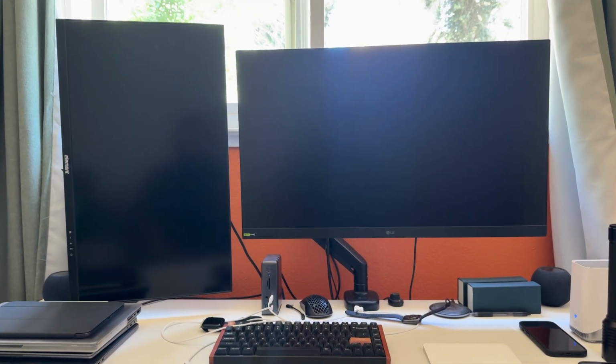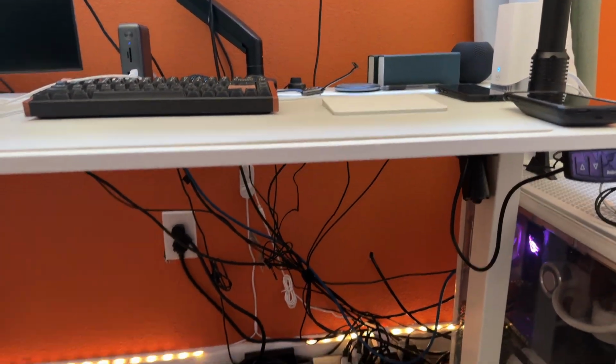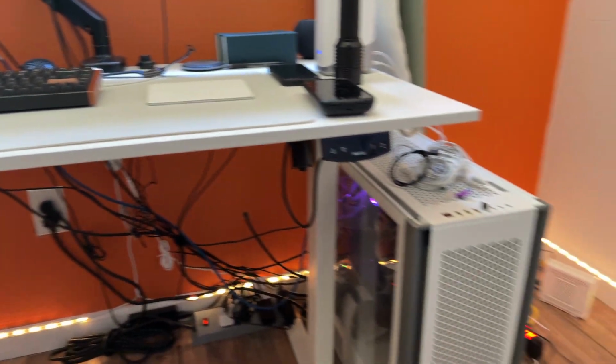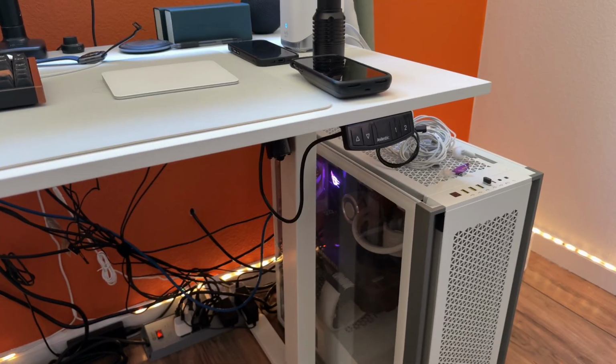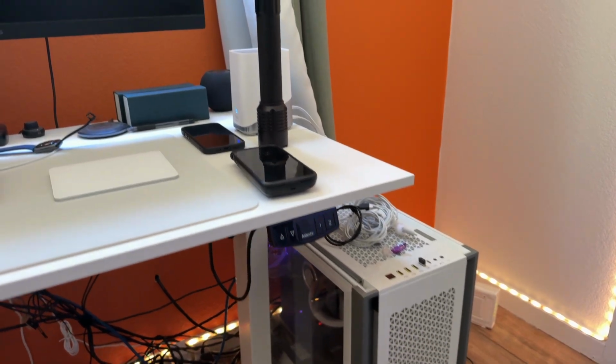And then right here is my workspace. This is where I do a lot of my programming. I have different laptops. Don't mind my cable management, it's pretty awful right now. I'll be making a video about this later. And then right here I have my PC. There's nothing fancy. A 3080, 48 gigs of DDR4 RAM. It's still pretty good.